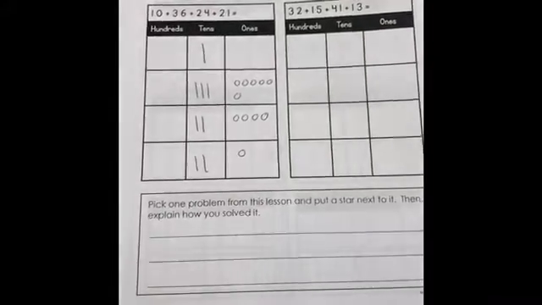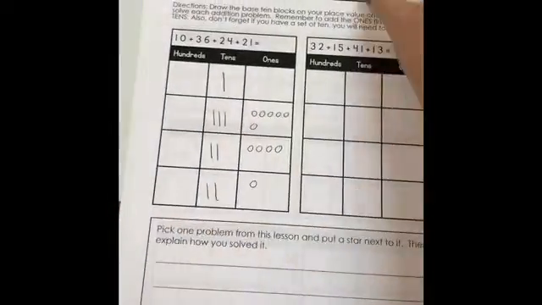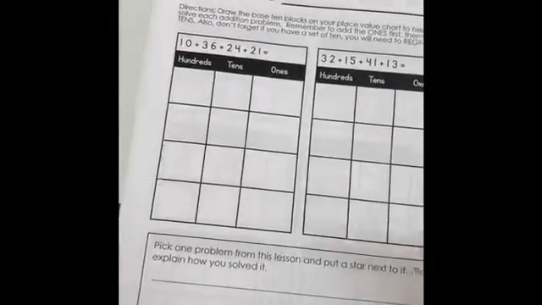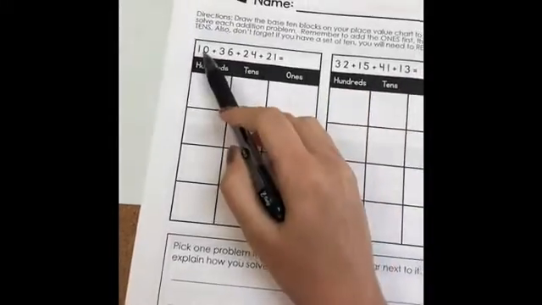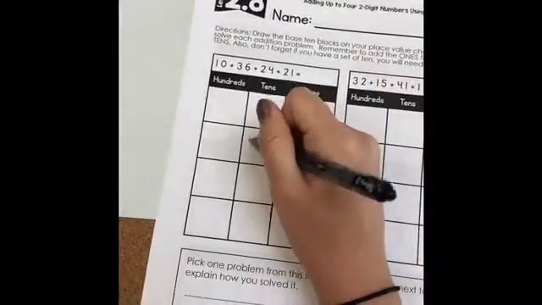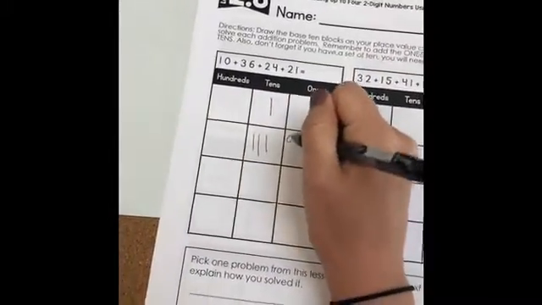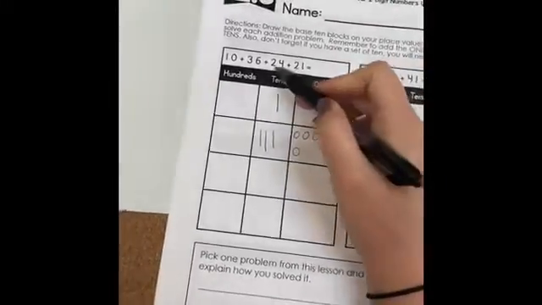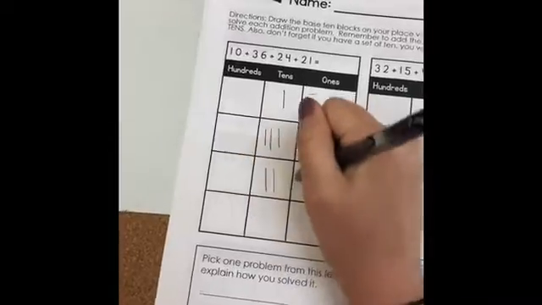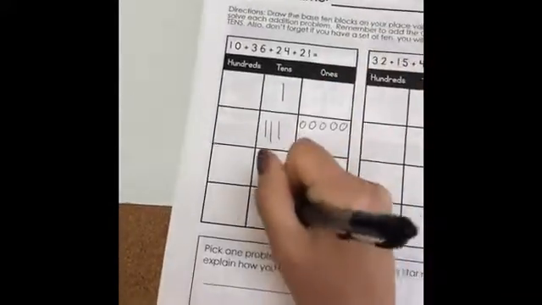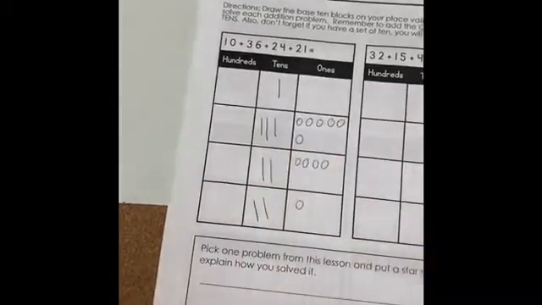So this is 2.8. This is the one I gave you, so I did help you a little bit, but I'm going to start from the beginning to show you exactly how I did it. So for this first box, I put my 10, so that's just one 10. Then I did 36, 10, 20, 30, 31, 32, 33, 34, 35, 36, plus 24, 10, 20, 21, 22, 23, 24, and plus 21, 10, 20, 21.